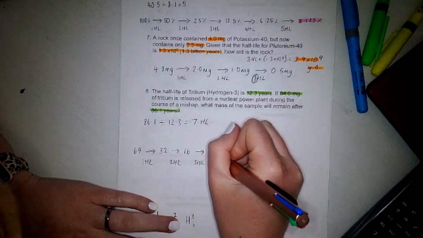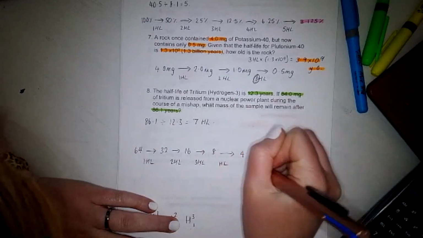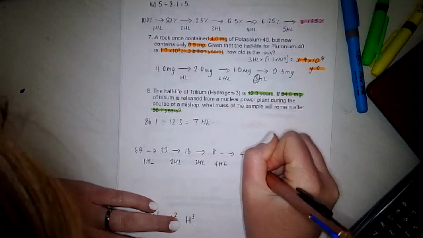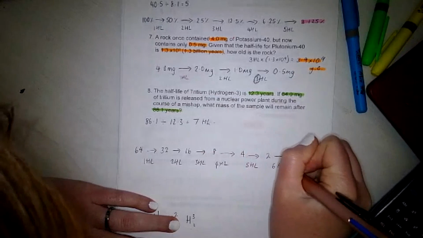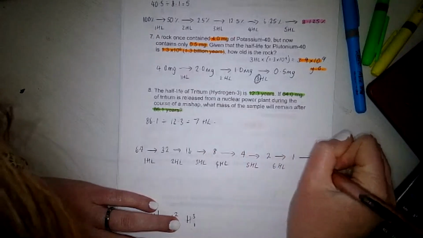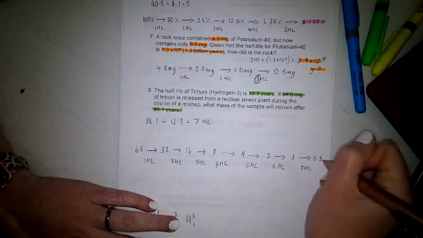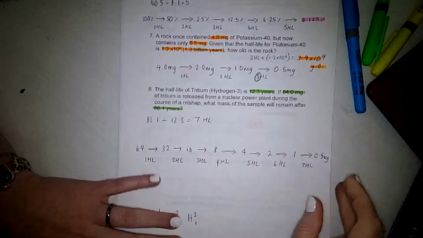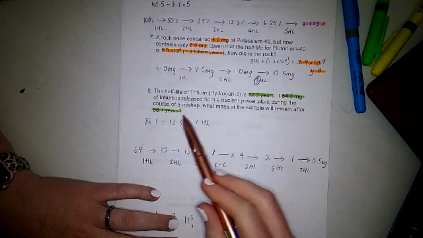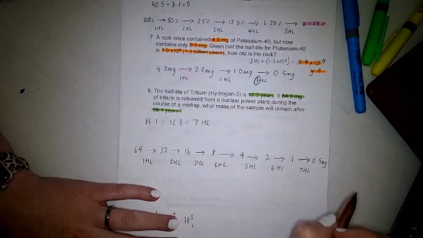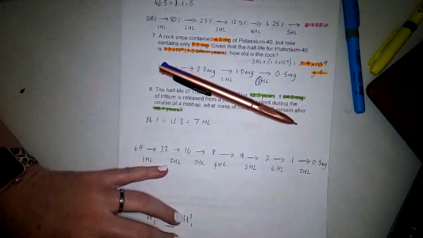Anyway, so that's 8, and then 4 half-lives. 4, half it again, 5 half-lives. 2, 6 half-lives is 1. 7 half-lives, 0.5. Nearly ran out of space. 0.5 milligrams. So after 86.1 years, we have got 0.5 milligrams left. And that will be my final answer.